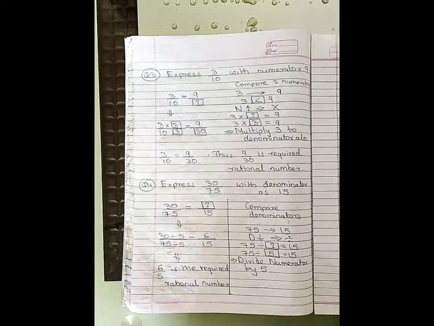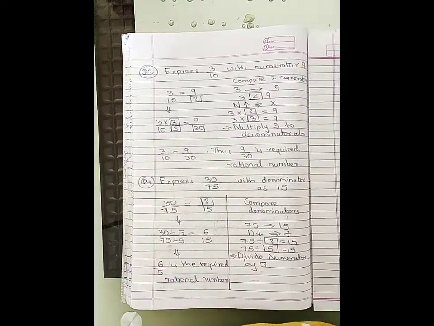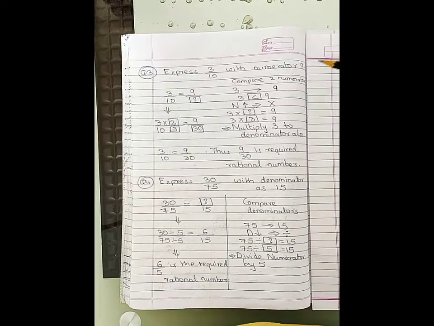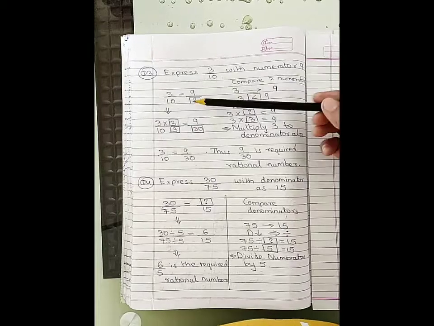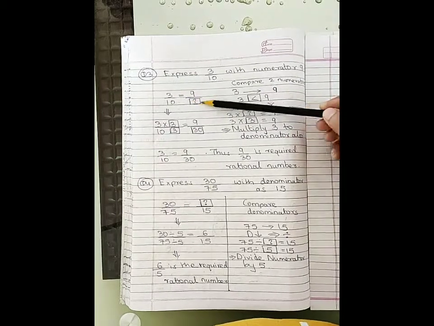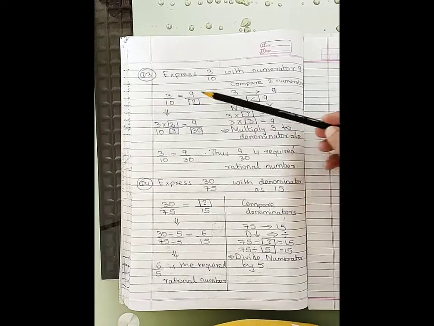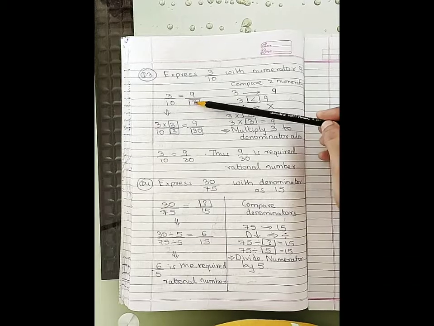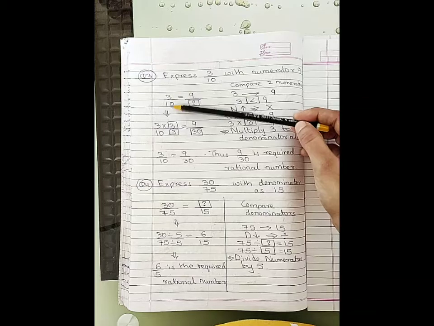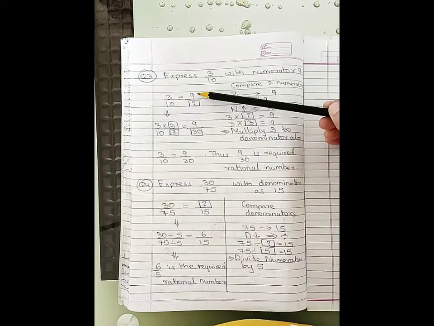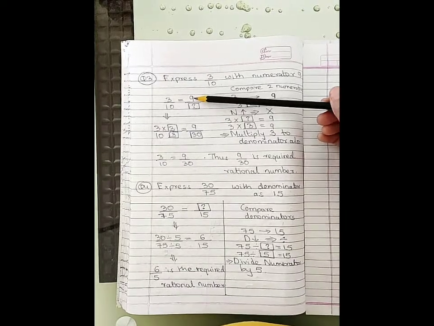Let's solve the next example. Here we have to express 3 upon 10 with numerator 9. That means we have to find a rational number whose numerator is 9 and which is equivalent to 3 upon 10. 3 upon 10 is equal to 9 upon some denominator d, which we have to find out. Because we have to find the denominator, we will compare the numerator values. The given rational number is 3 upon 10, its numerator is 3, and the rational number whose denominator we have to find has numerator 9.